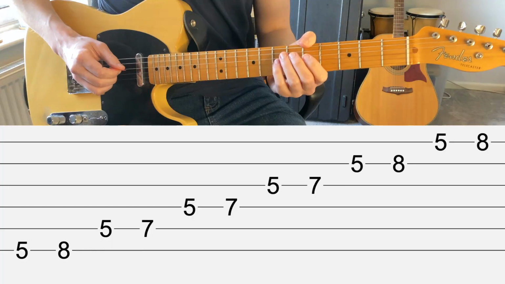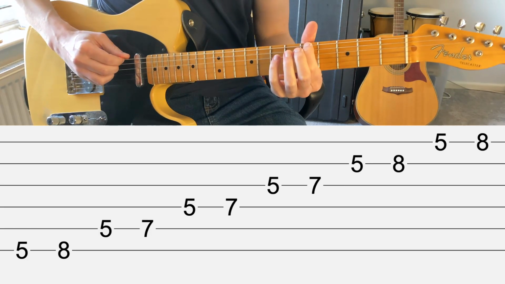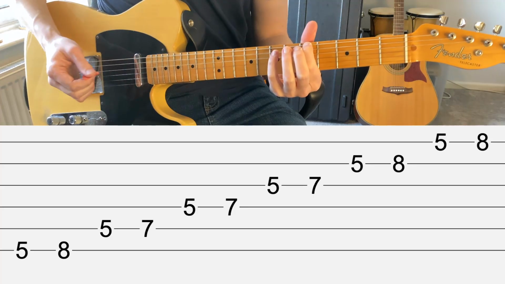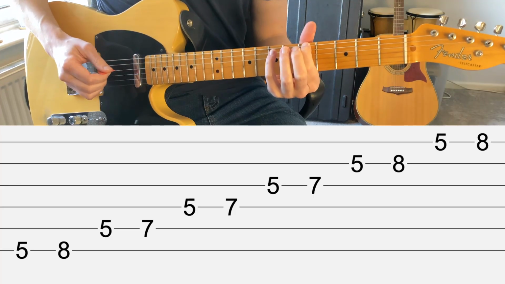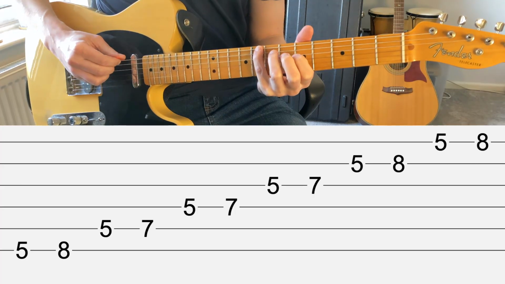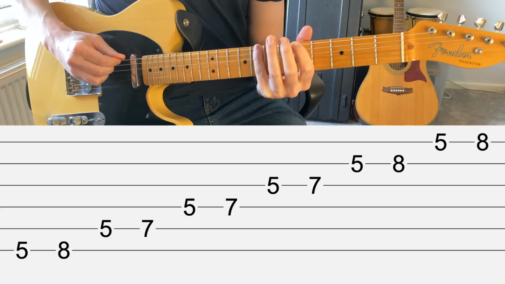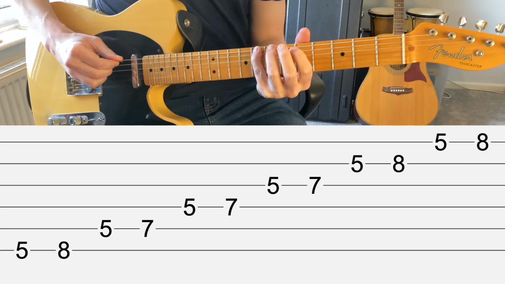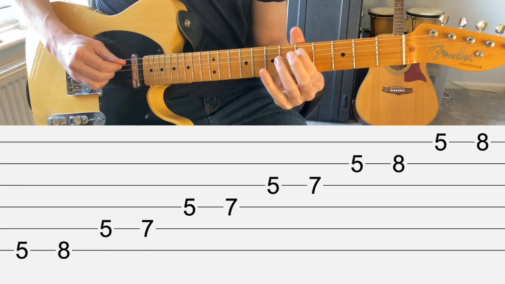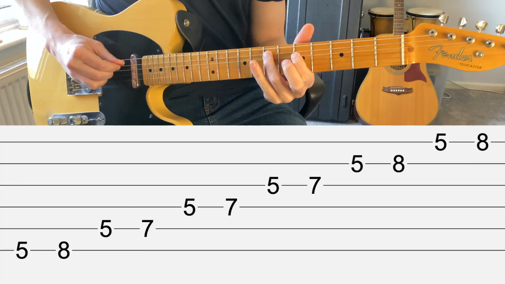Let's start off by talking about the scale that all of these licks are based around. It's called the A minor pentatonic scale. We're going to start on fret 5 of the low E string, which is the A note. That's why it's called the A minor pentatonic, because A is the root note. Then we're going to go to 8 with your 4th finger on that low E string. So it's 5, 8. Then on the A string, we're going to go with your 1st finger on the 5 again. But then we're going to go to 7 with your 3rd finger.